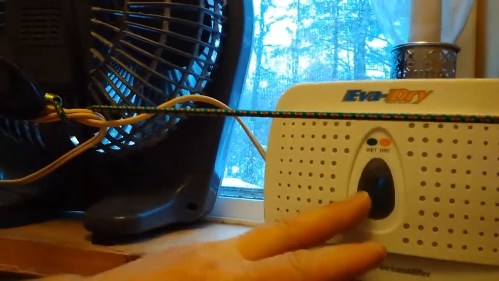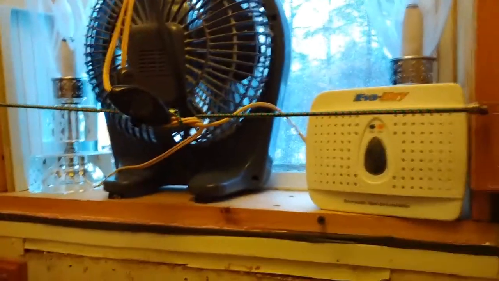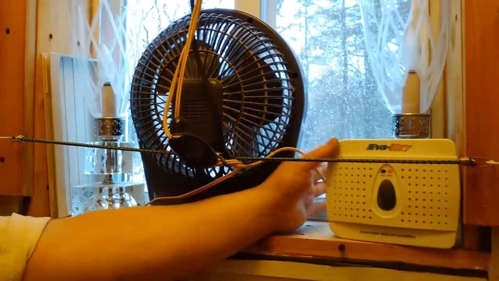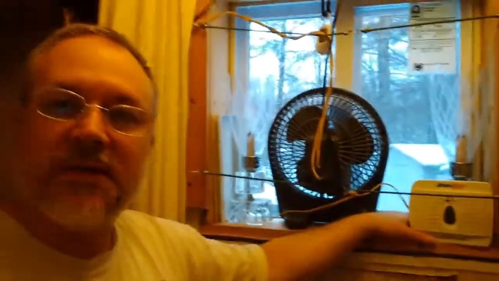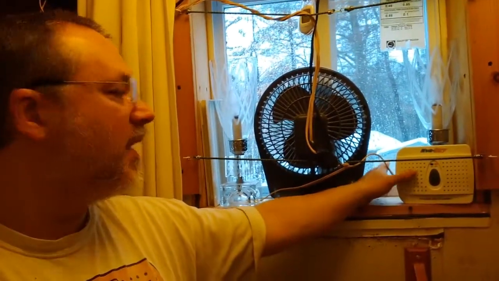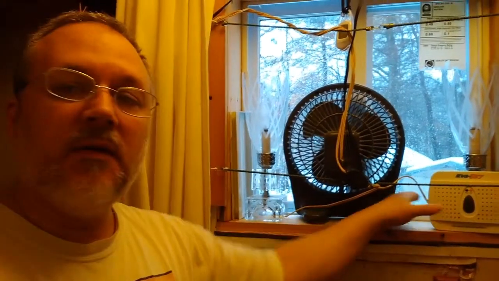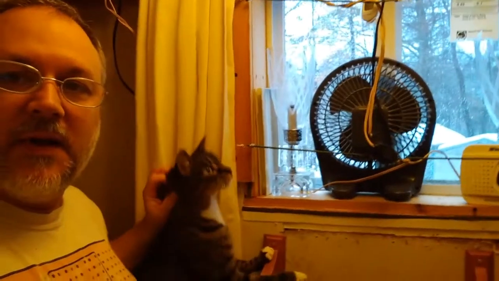So the next step, I probably should mention, it did a really good job keeping the moisture down in the window and getting rid of it even when it was present. I checked a couple times in the past month, and where I would normally have a lot of moisture on here, there was only one day there was very little. I have not had any of this on. So what I did, I just let the Eva Dry do its job.